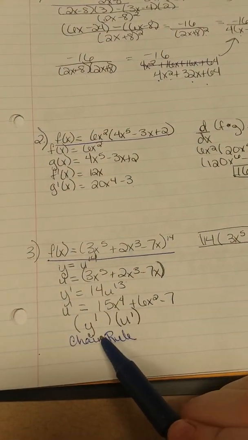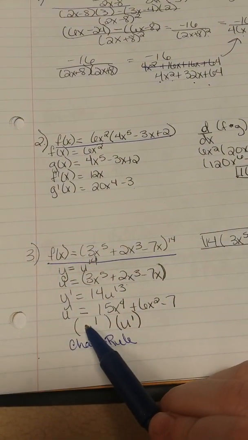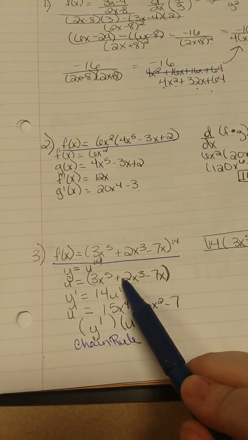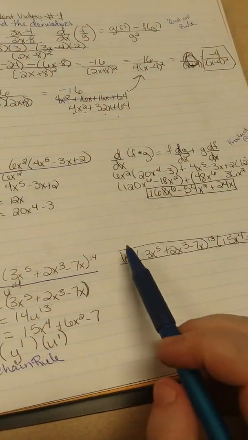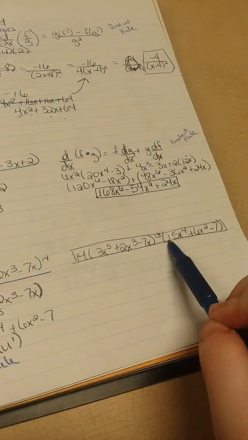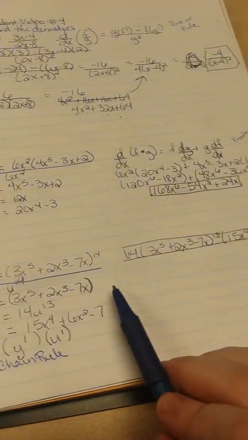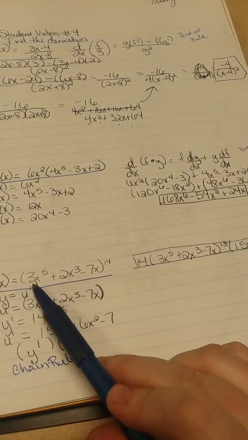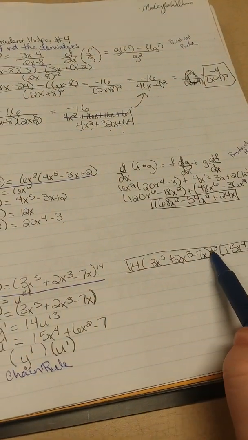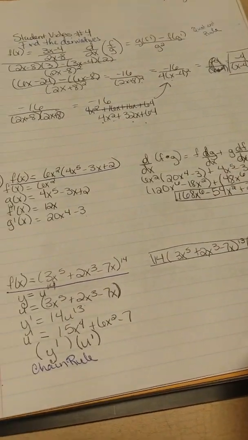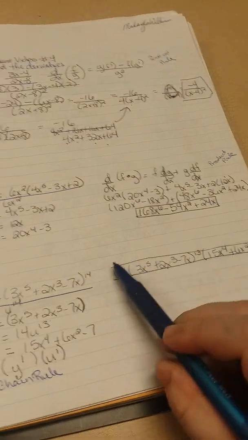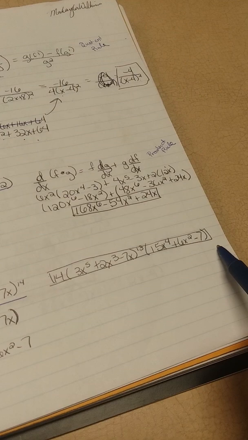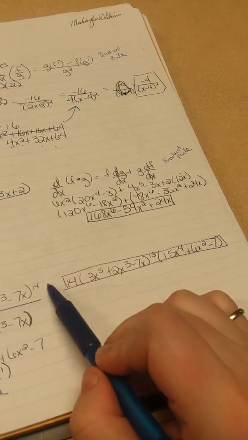So the way that this made sense the most to me was basically to take y prime, plug u into y prime, and then multiply it. So I'm going to take 14 times this whole part, which is u, the original inside part of the function, to the 13th, times the derivative of the inside function. So this whole big, massive thing is the derivative.